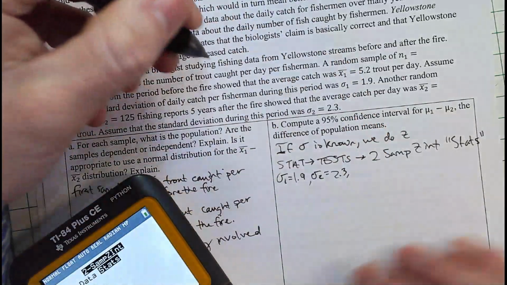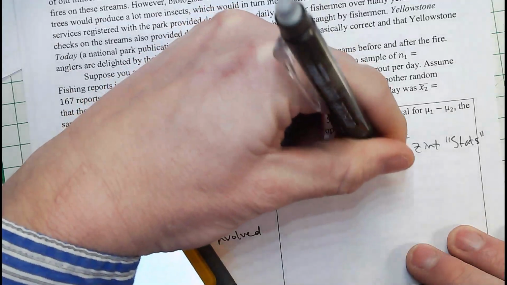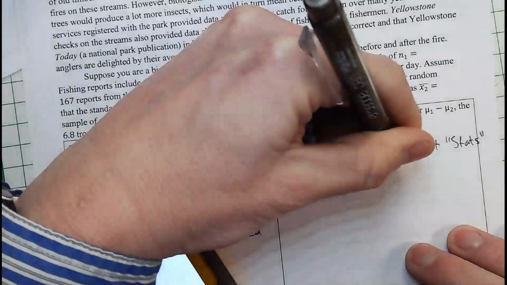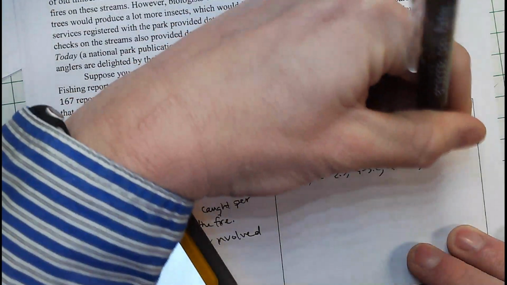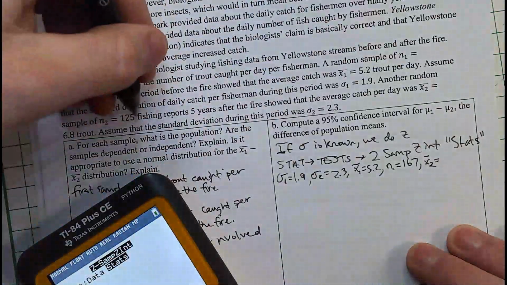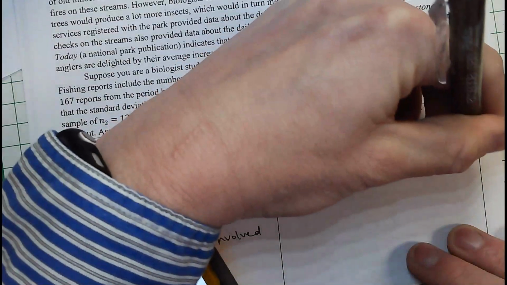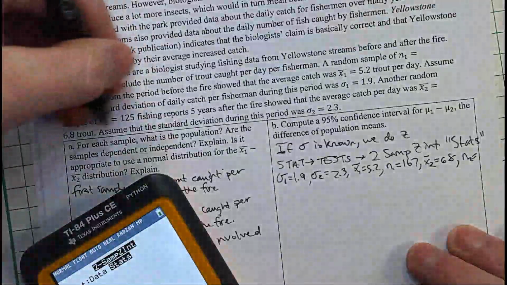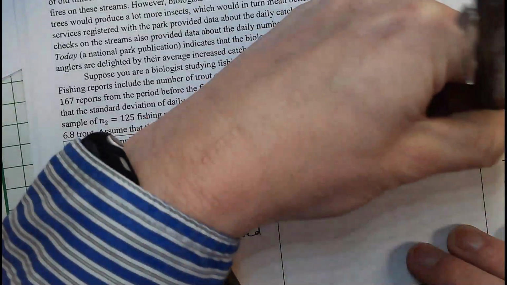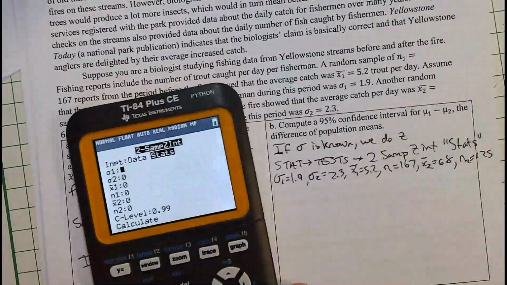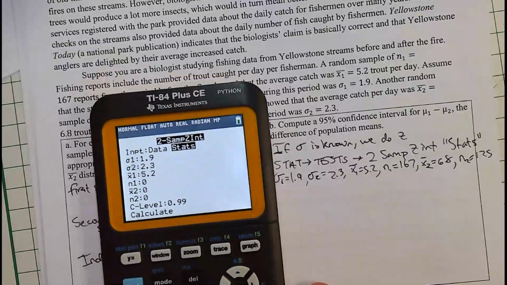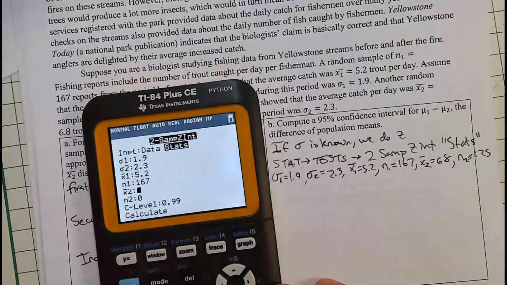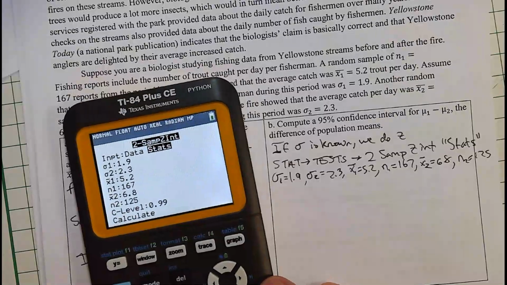X bar 1 is 5.2. N1 is the first sample size, N1's 167. X bar 2 is 6.8, and N2 is 125. All right, I'm not that smart. All I did was copy that from the problem: 5.2, 167, 6.8, 125.